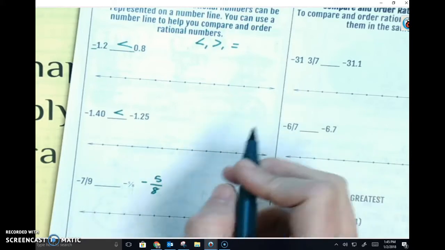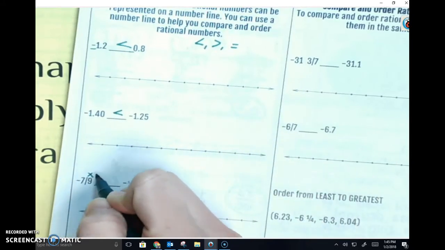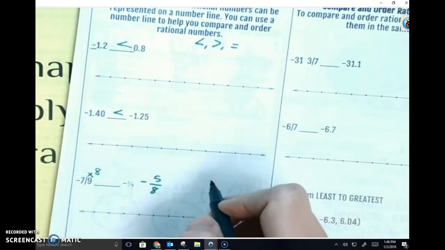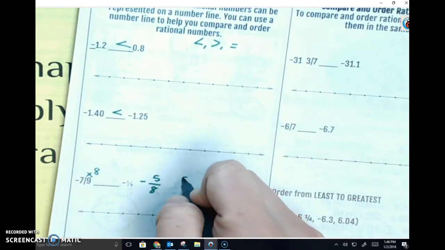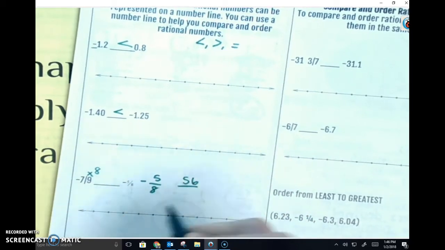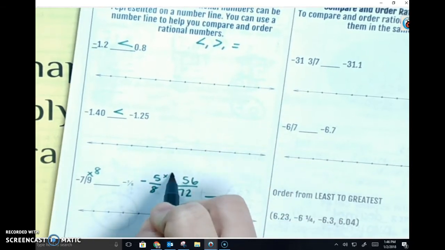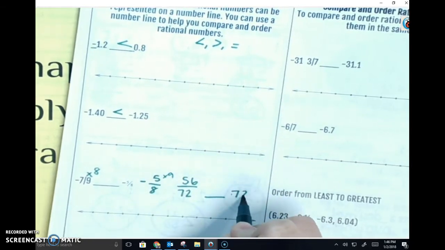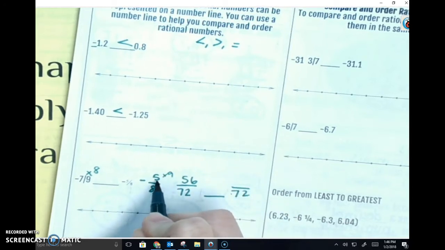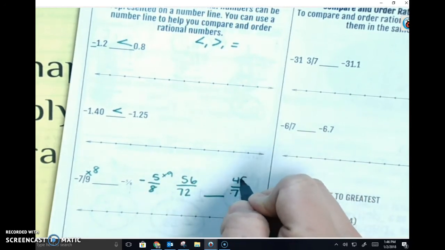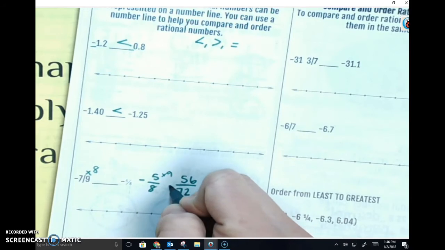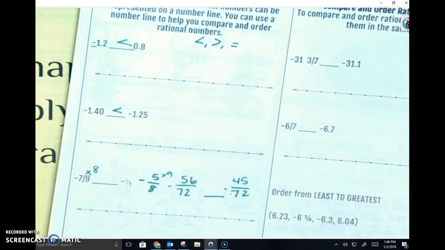So I'm going to rewrite this. To make 9 into 72, I have to multiply by 8. So 7 times 8 is 56. 8 times 9 is 72. Then I'm going to multiply this one by 9, so I get 72 on the bottom. And 5 times 9 is 45. Remember, they were negative, so let's make sure we put those back on there.